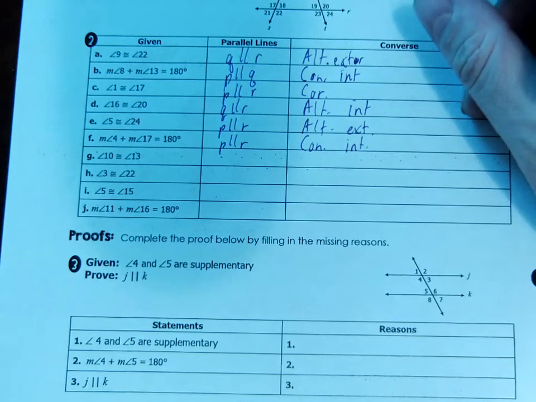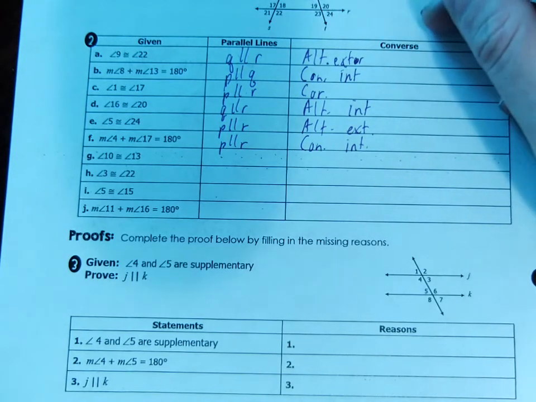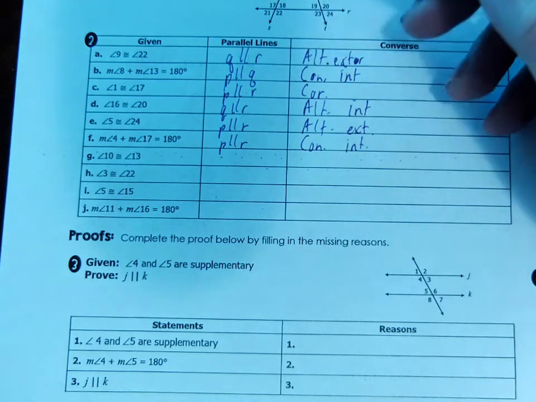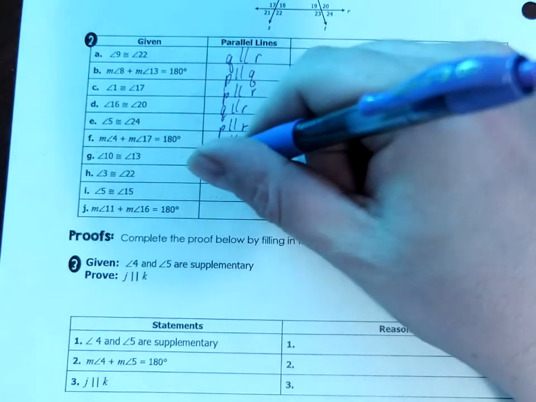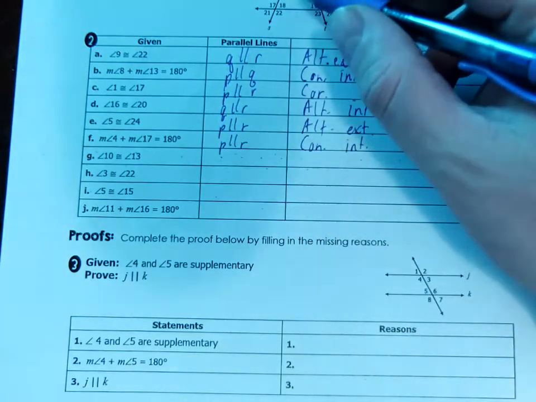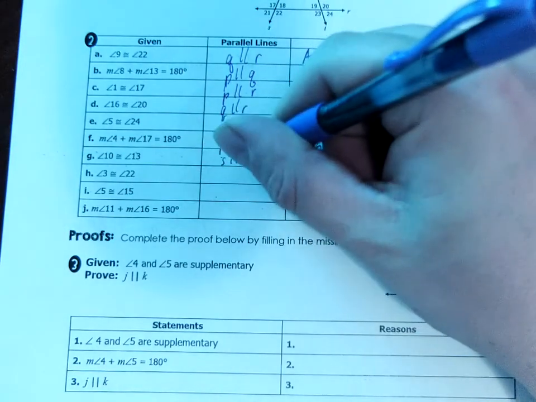Okay, so 10 and 13. 10 should not be equal to 13 here because the picture doesn't look like they're equal at all. But if they were in fact equal, S and T would be parallel. So that is a very odd statement to make.